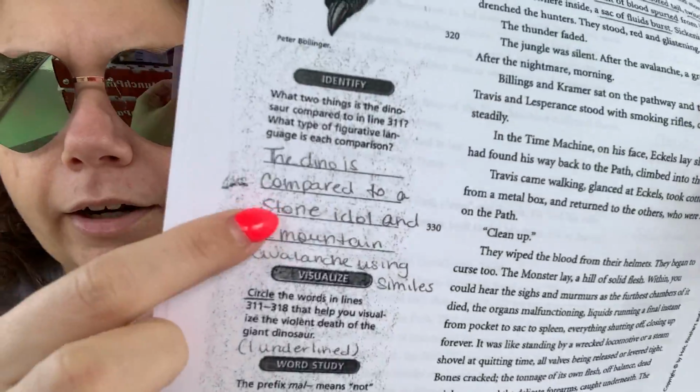Okay, right here. So the dinosaur is compared to a stone idol, like a huge monument, if you've ever been to Washington, D.C., and a mountain avalanche, okay? Mountain avalanche, because he can come down and take our life just like that. And these are done with similes, okay?